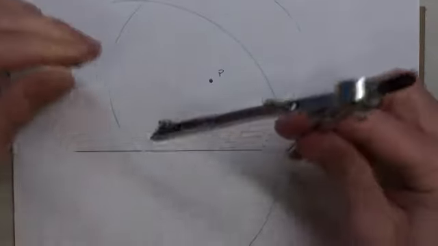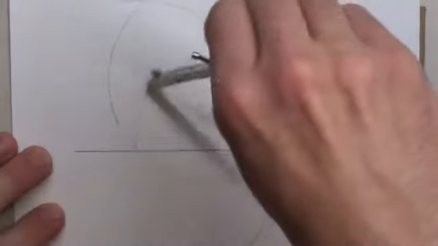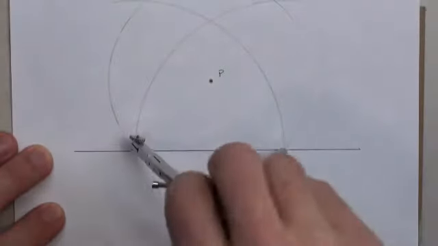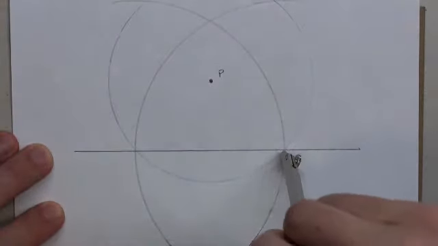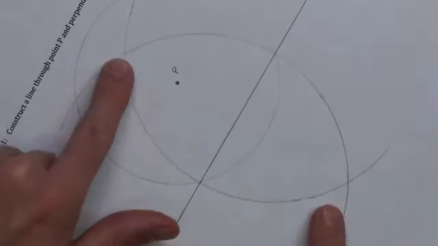Now I go to the other side without changing the compass length, because it should be the same, see? And I do the same thing. I go above and below. And now you can see there's two places where those arcs cross.